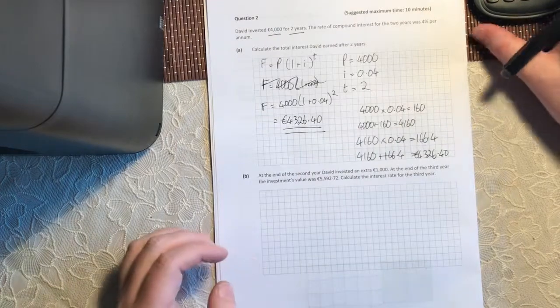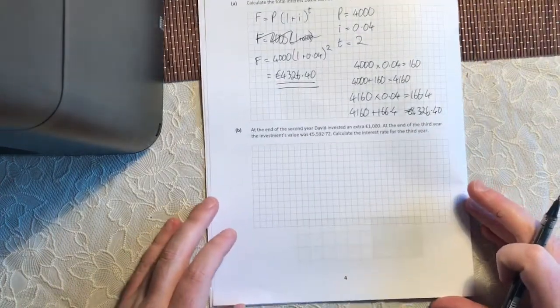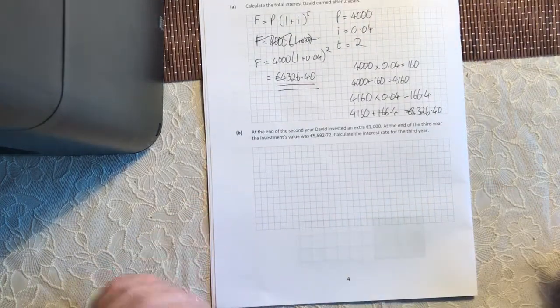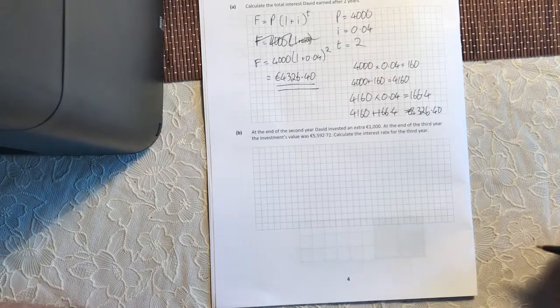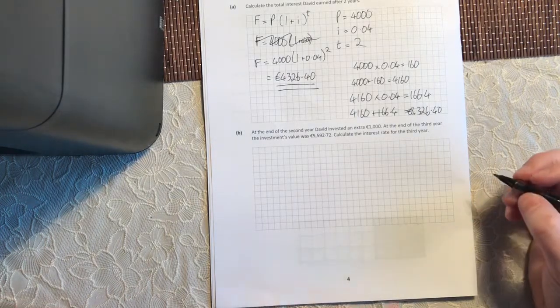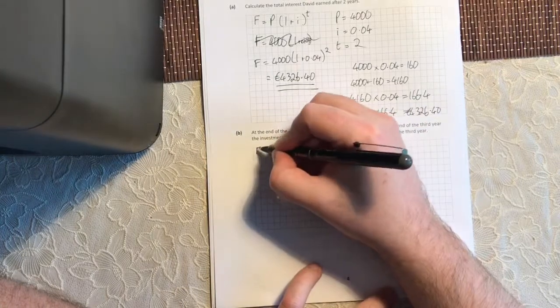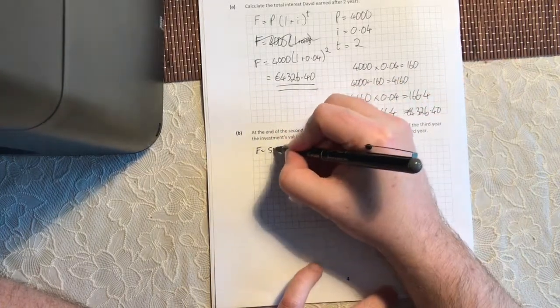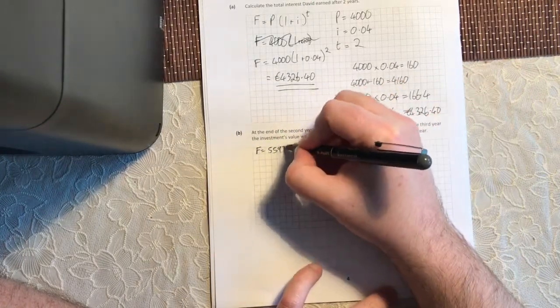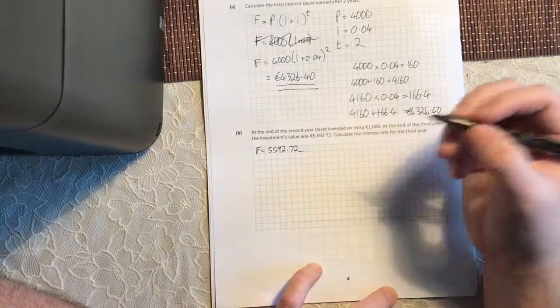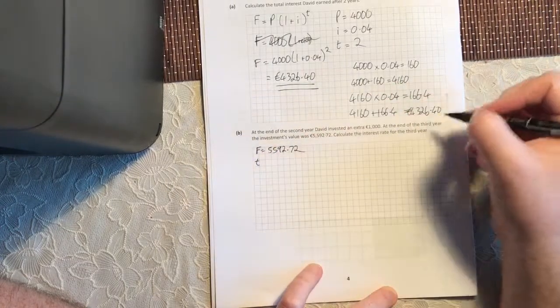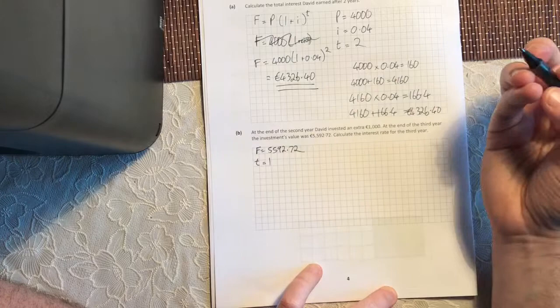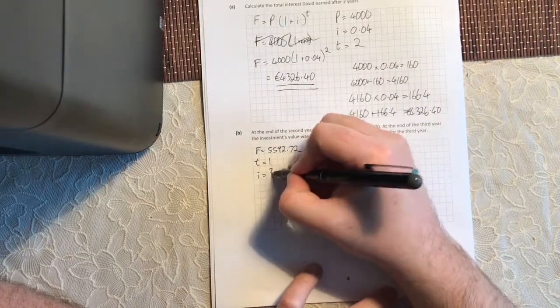All right. So part B then says, at the end of the second year, David invested an extra €1,000. At the end of the third year, the investment's value was 5,592.72. Calculate the interest rate for the third year. Okay, so what do we know this time? This time we know what F is. F is equal to 5,592.72. T, it's just for an extra year, so T is equal to 1. I is what we're looking for. We don't know what that is.